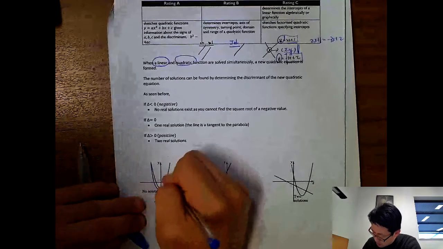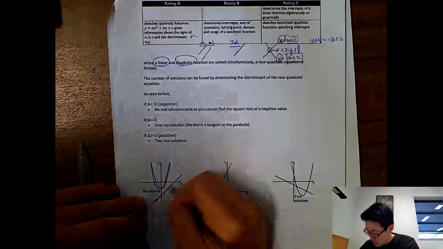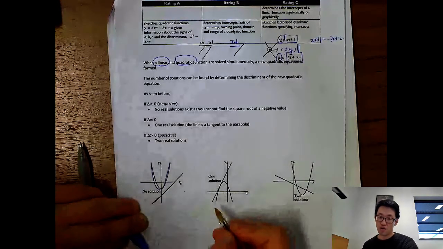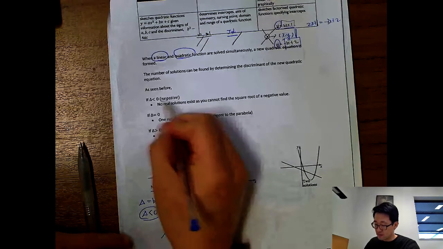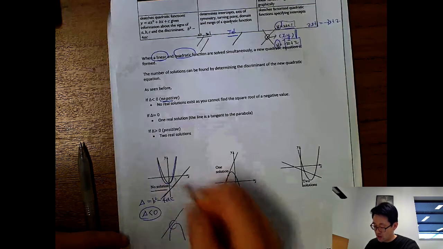One is that, do they meet at any points? No. It could be like this too. Do they meet at any points? No. So there is a no solution situation. That happens when discriminant b squared minus 4ac is less than 0. Then we're not going to have any solution.